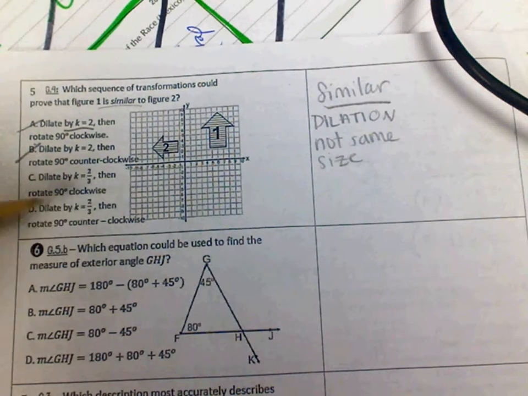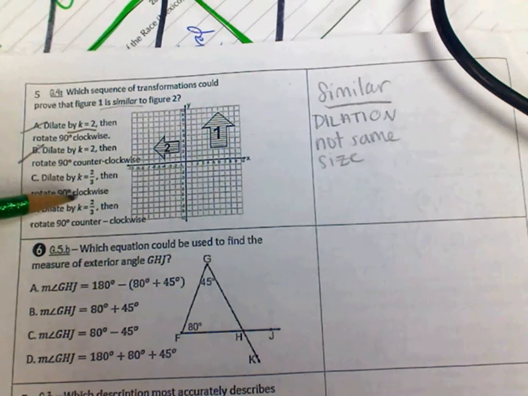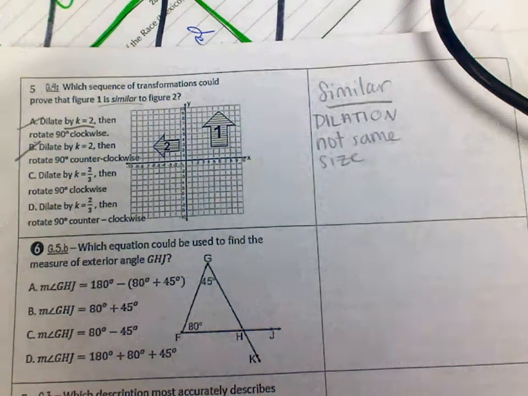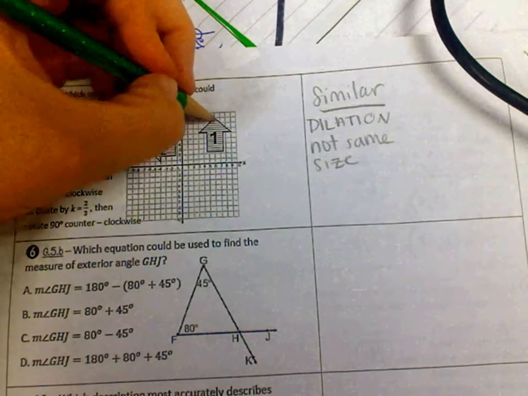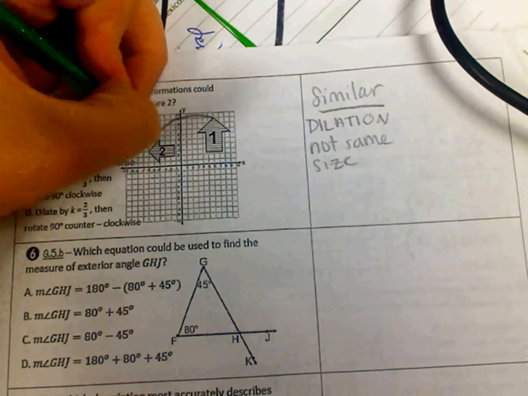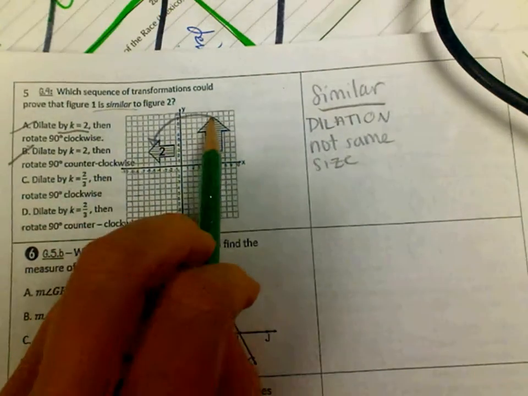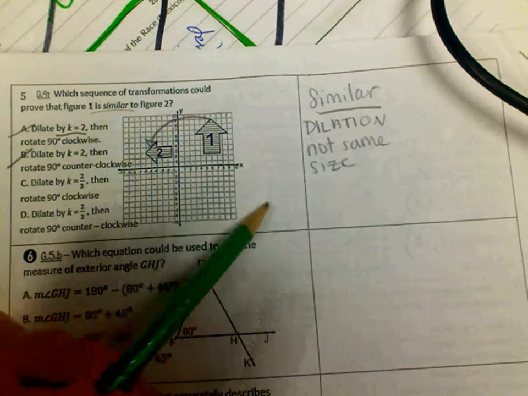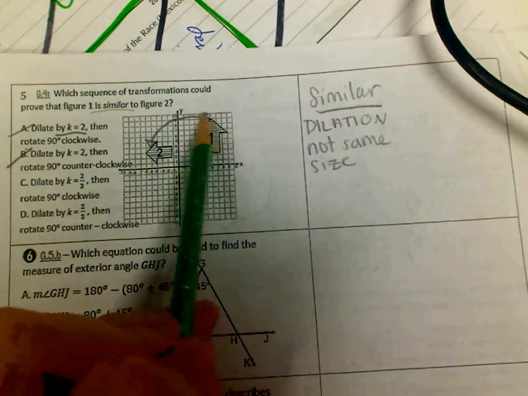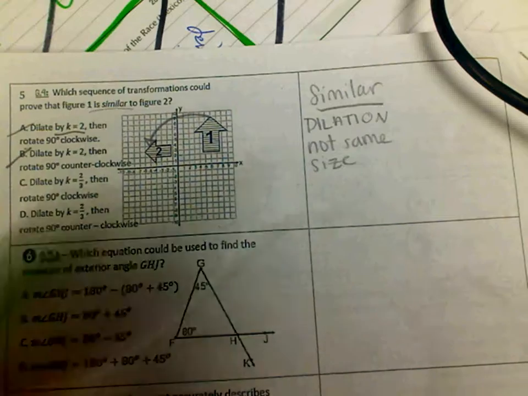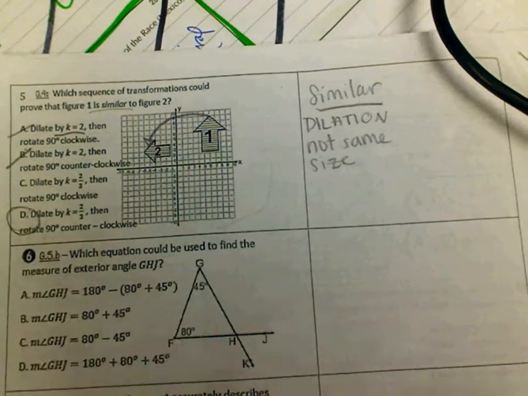So you dilate it, and then you rotate it clockwise 90 degrees or counterclockwise 90 degrees. So it started here, and then it went this way. Remember, the clock moves to the right. So this is actually a counterclockwise rotation. So that's D.